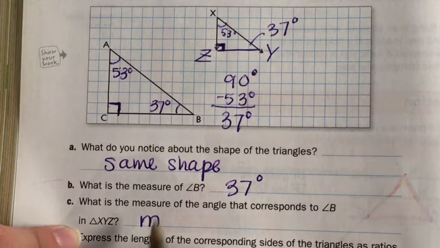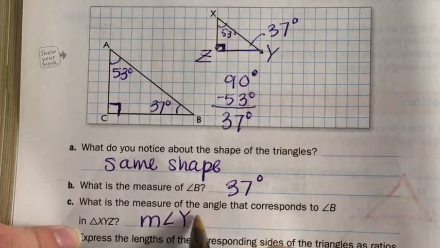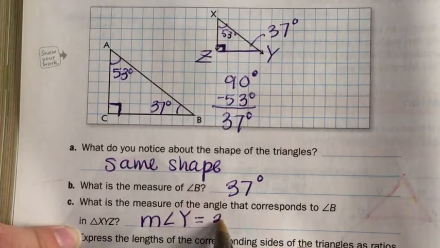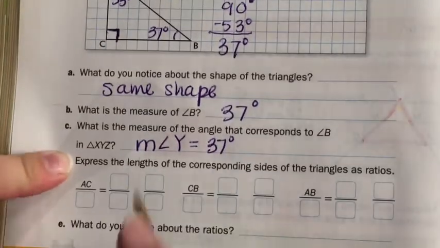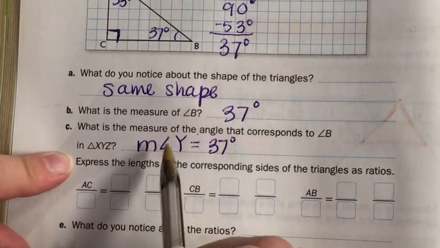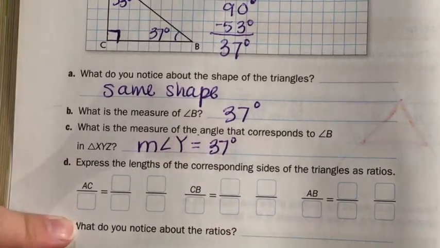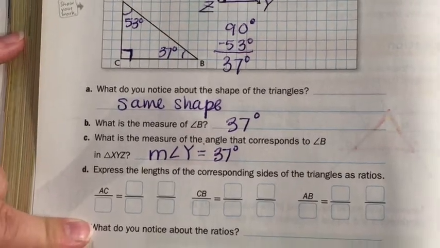So watch this. This is how we can do the abbreviations for the measure of. Yep, that was fancy, right? The measure of angle Y is equal to 37 degrees. Don't you like that? Instead of writing out the measure of the angle, you can just do M angle Y. That means the measure of angle Y. Okay, looking at the pictures, and I'll leave it for you to look at the pictures. Maybe I'll zoom out just a little bit.